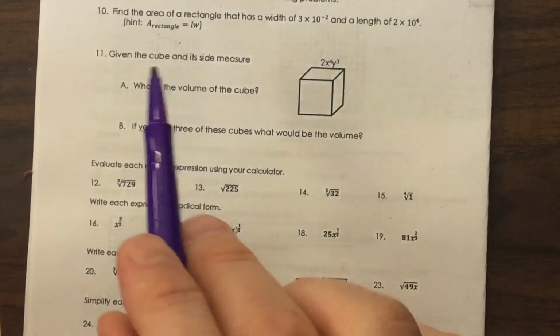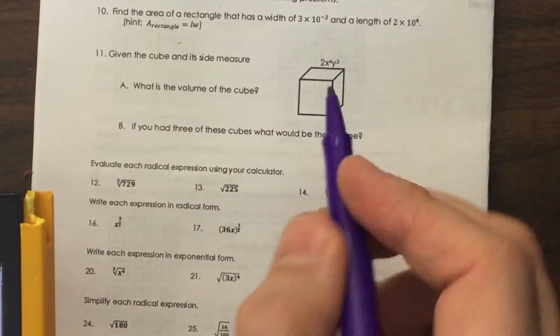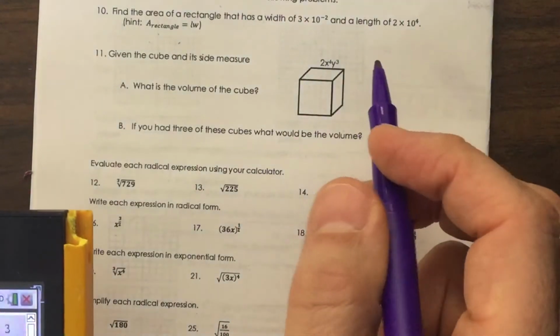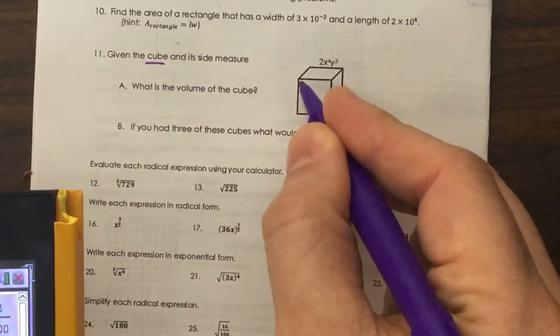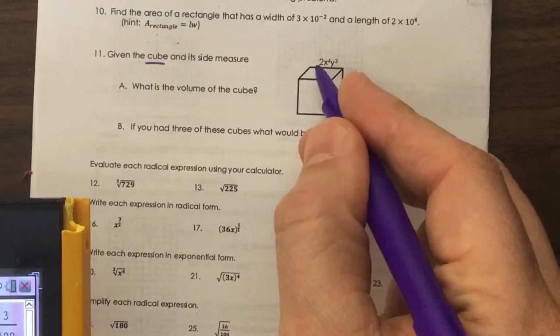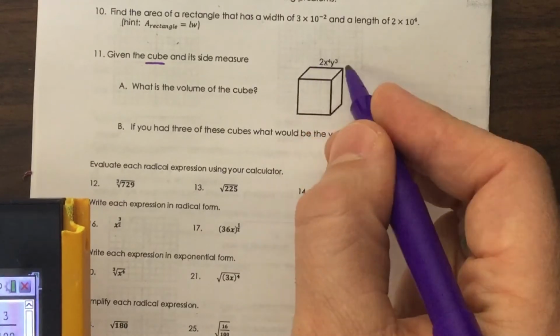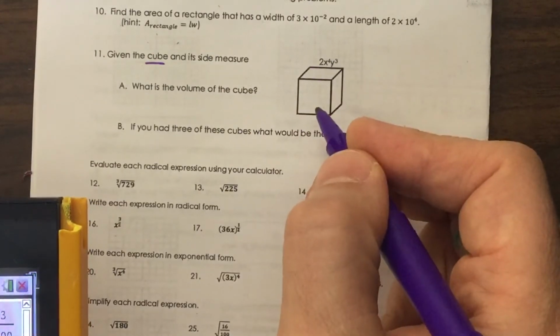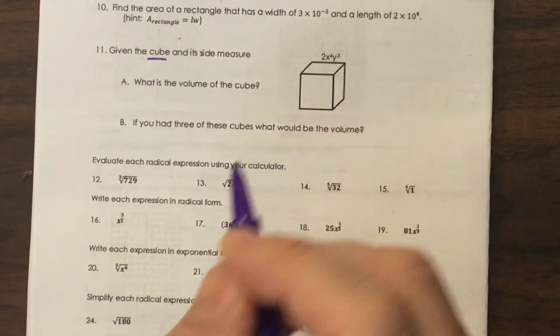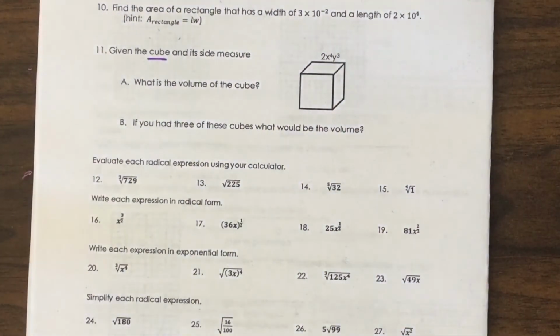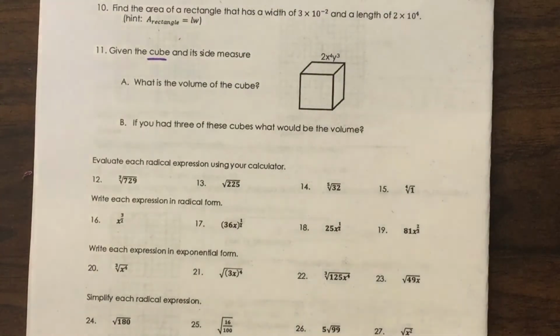Number 11, you have a cube, and they give you the length of one side only. The reason it's only one side is since it's a cube, all the sides are the same length. So this 2x to the 4th, y to the 3rd, is the length of every single side. Now they want the volume of the cube. Volume is length times width times height. And I'm checking to see if volume is on your reference chart. It's not this year. It was on your chart in middle school.